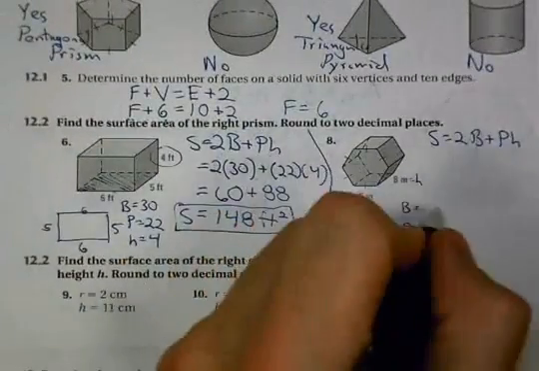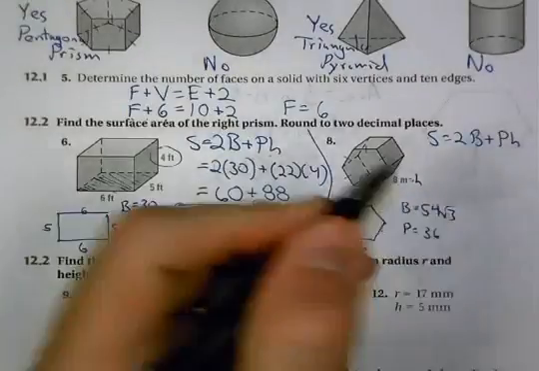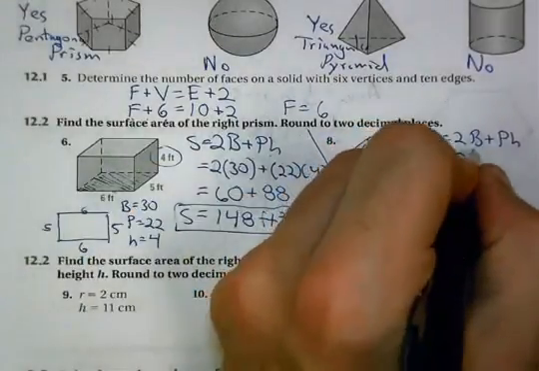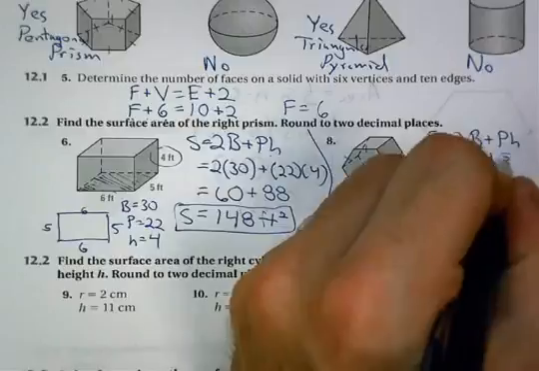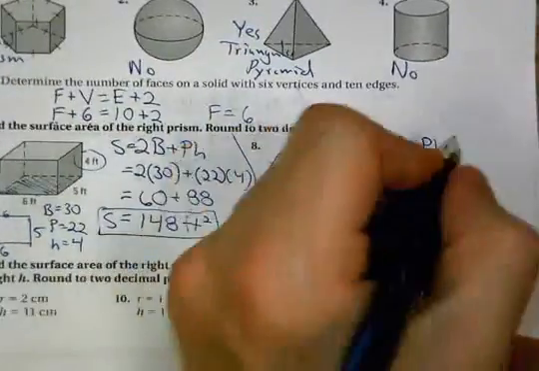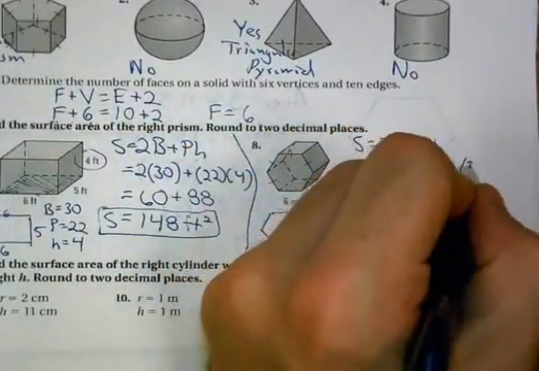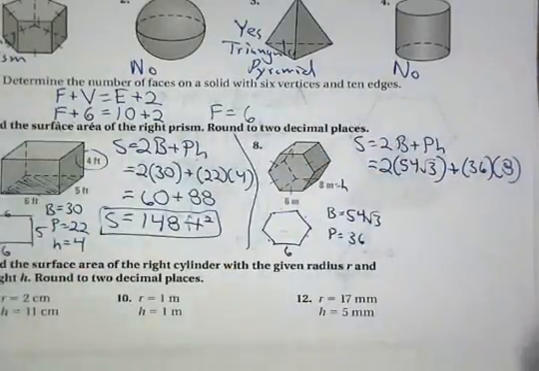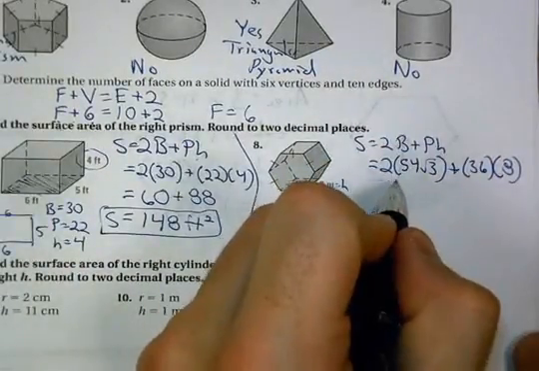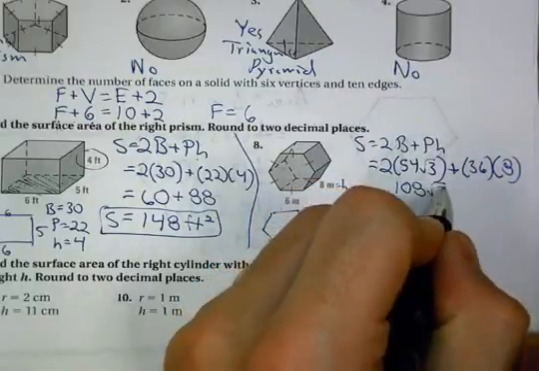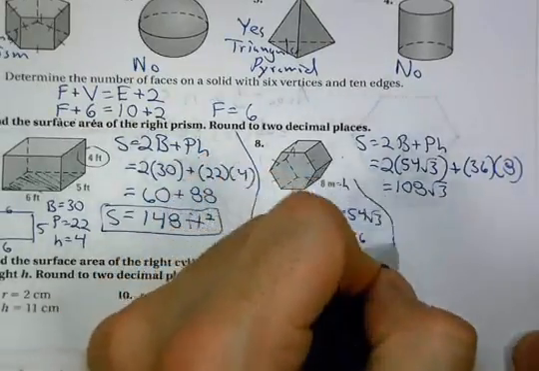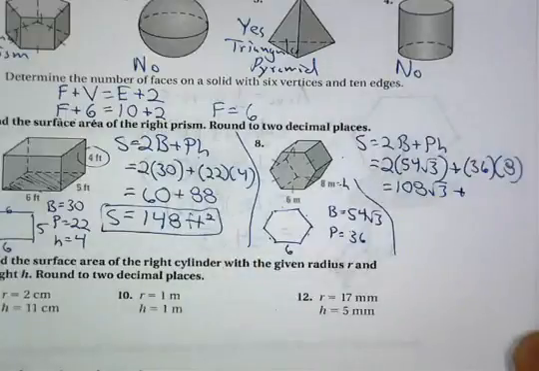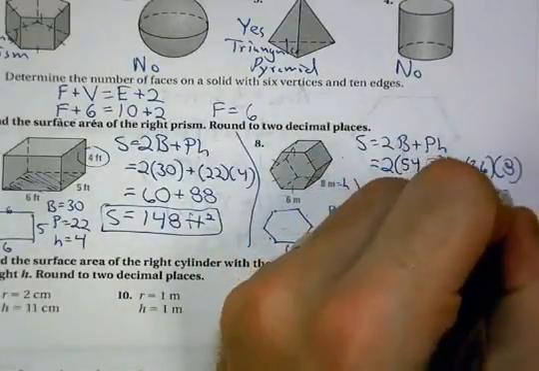Let's get back to our problem here. So now I go 2 times 54 root 3 plus the perimeter, 36, times the height, which was 8. Now 2 times 54 is 108, and that's root 3. And then 36 times 8 is 288.